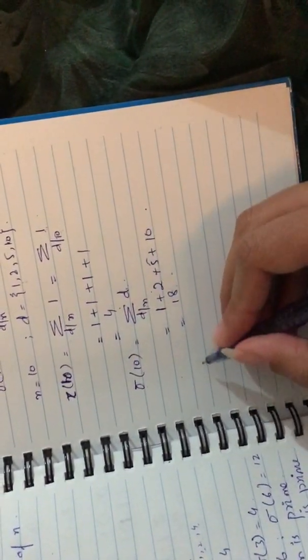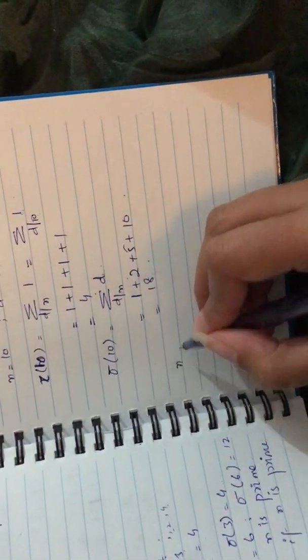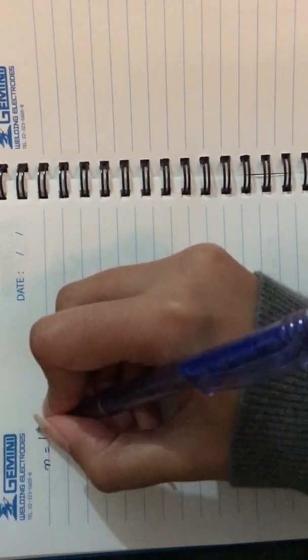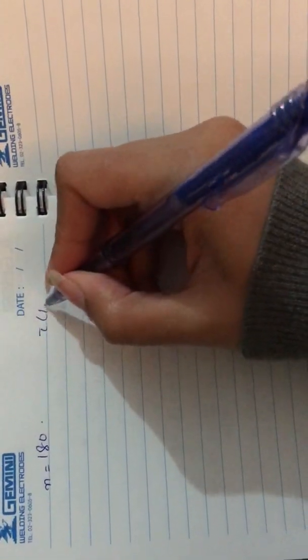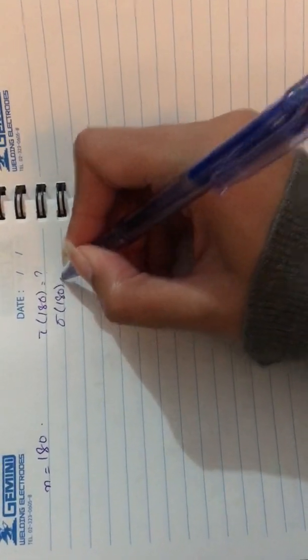If I have a greater value of n, then how do we calculate the value of sigma and tau? We will go to the next page. So if I take n equals 180, a larger number, I am going to find the value of tau of 180 and sigma of 180.